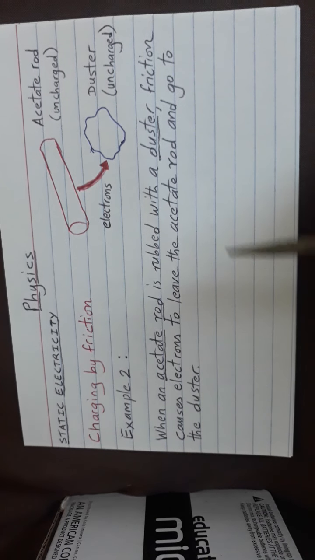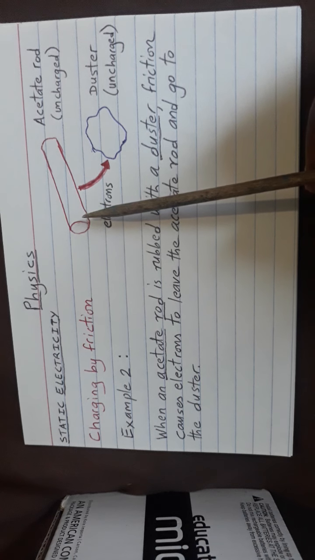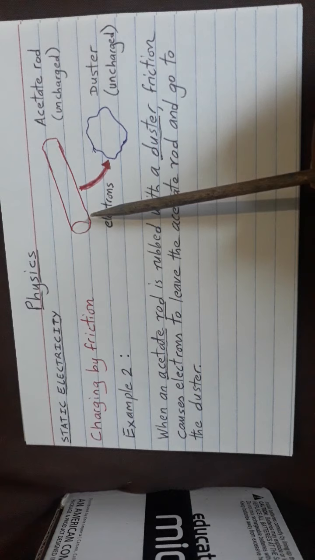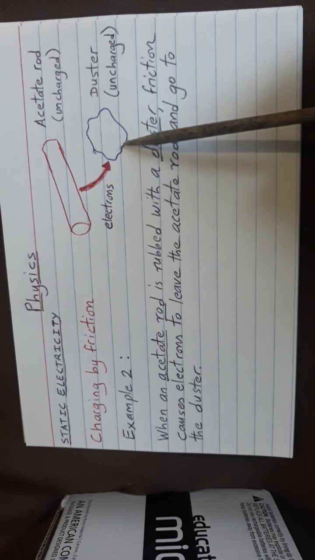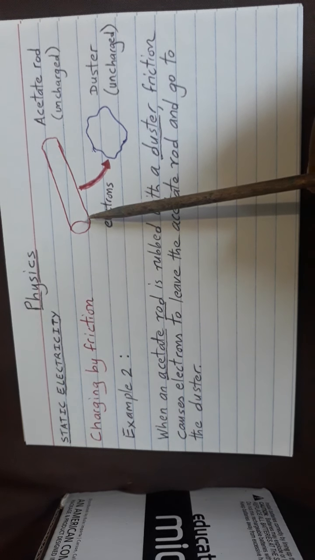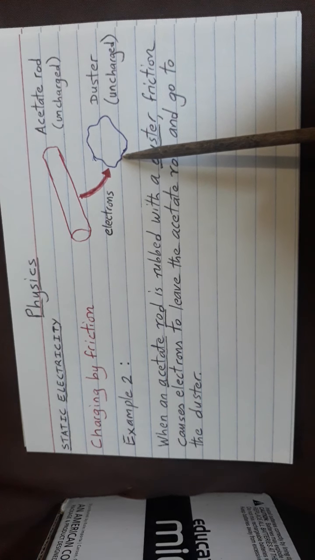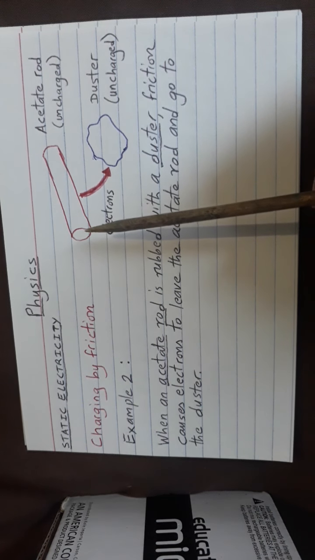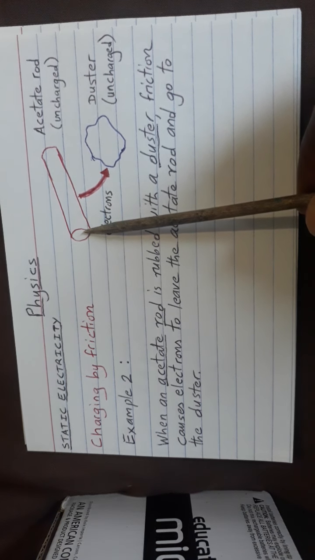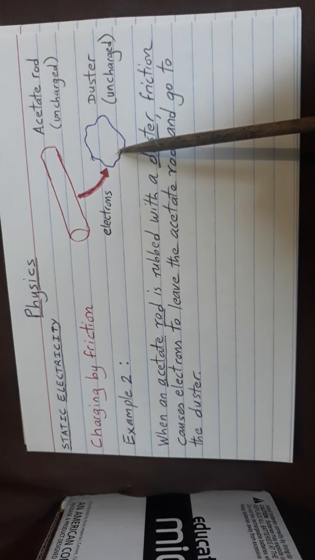Now if the same duster is used with a different material, for example acetate, this rod is made of acetate, but we are using the same duster. This time electrons will move from the acetate to the duster, and therefore the acetate will become positive while the duster will become negative.